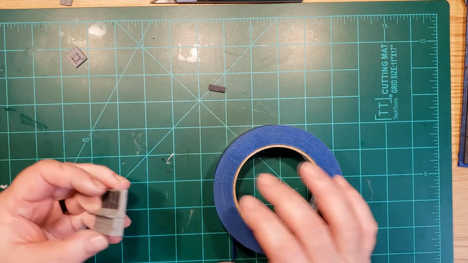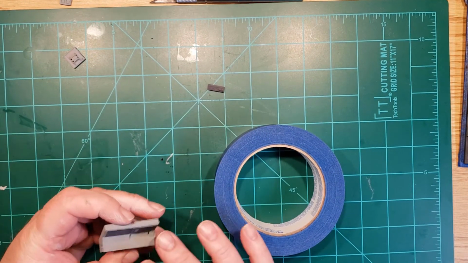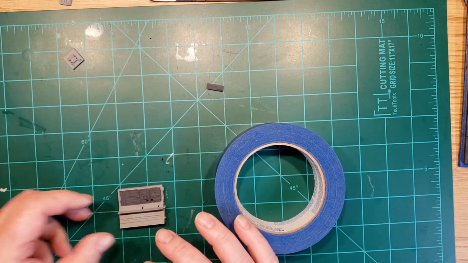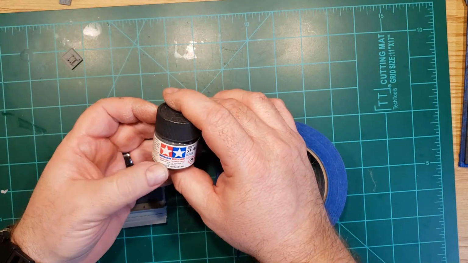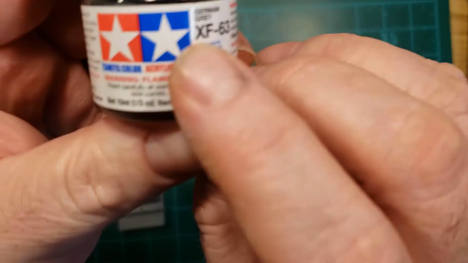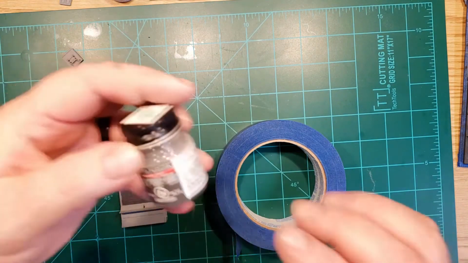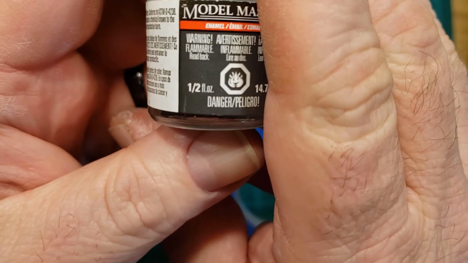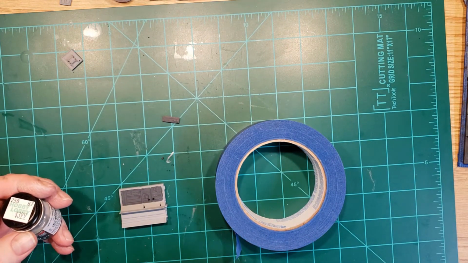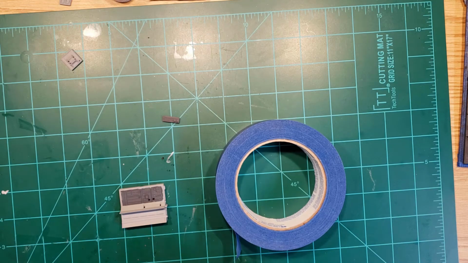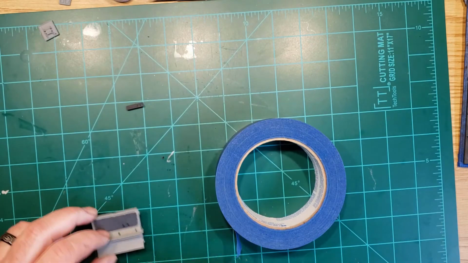So the challenge of doing the painting wasn't so much changing the colors and cleaning the airbrush in between and all that kind of stuff. It was the fact that this gray was the Tamiya, and it's an acrylic paint. The light gray is a Model Masters, and it's enamel, which in and of itself isn't a problem. The problem is, I didn't know it was enamel. Enamel and acrylic don't mix unless they're dry.